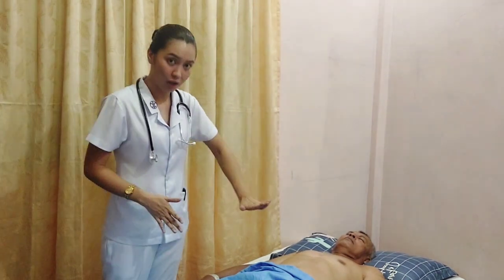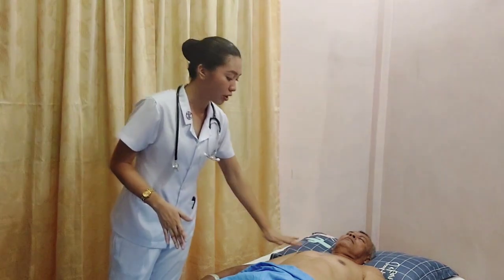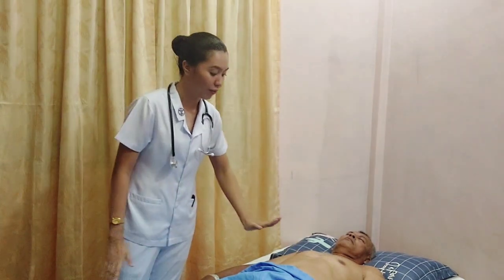Okay, and now the next thing that I'm going to inspect is the contour. Typically, the contour should be rounded or flat and not distended. If the client has a concave or inward curve, a sunken abdomen, it may be associated with dehydration and malnutrition.